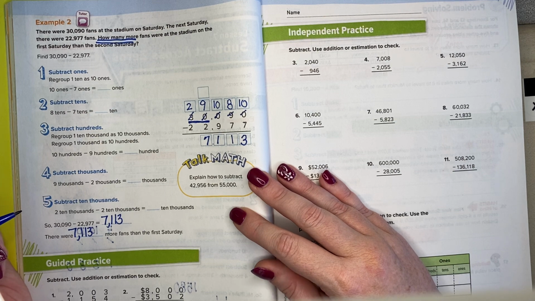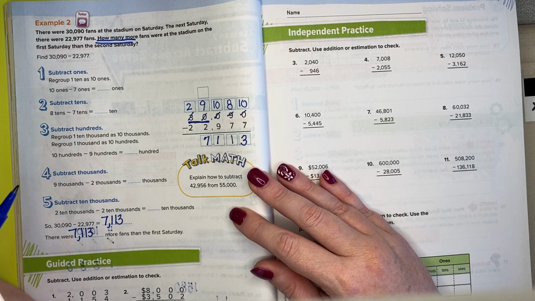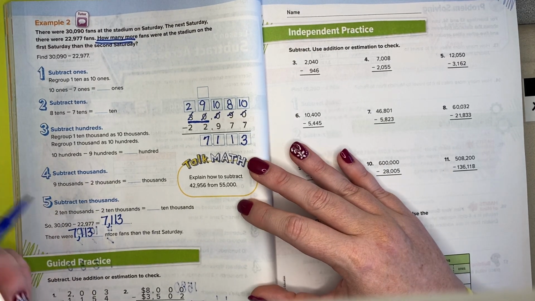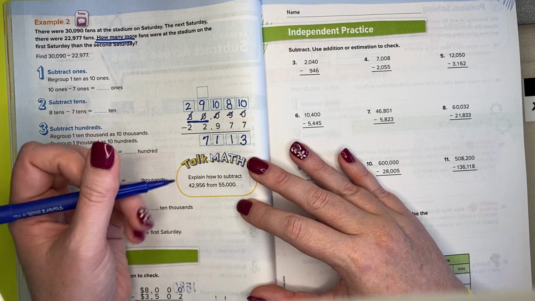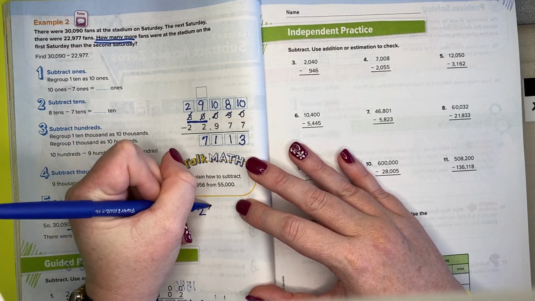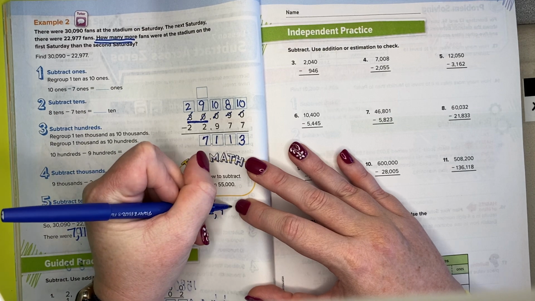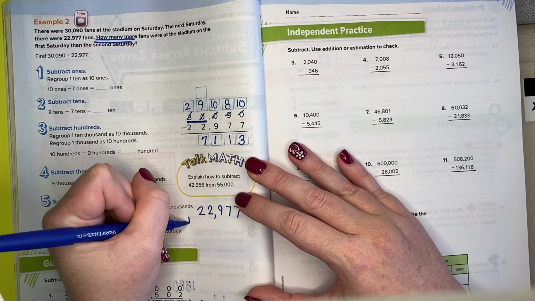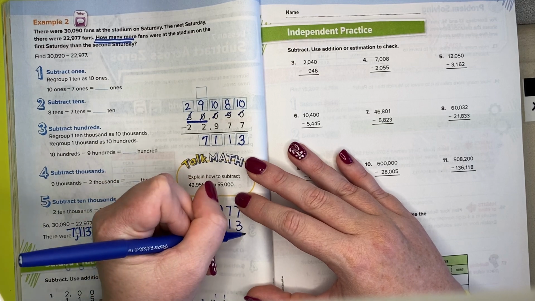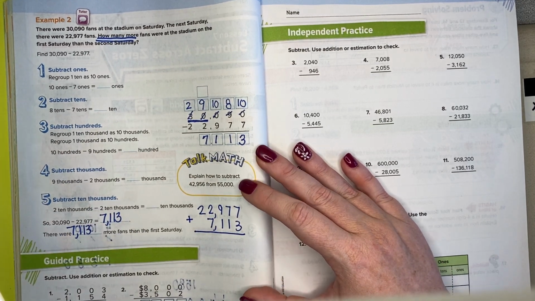Now, I want to check my problem. I always like to check my work just to be sure, because like you've seen, Miss Mylan makes mistakes too. So let's add my subtrahend with my answer. So I've got 22,977 plus 7,113. So now let me add that up.